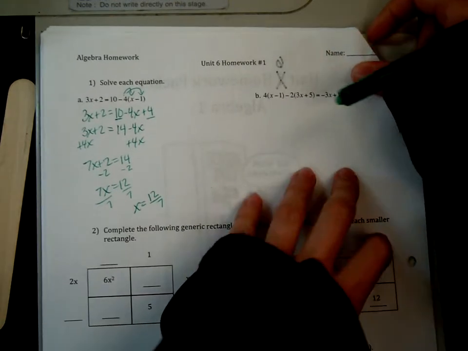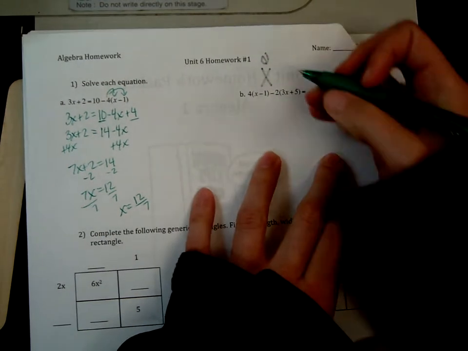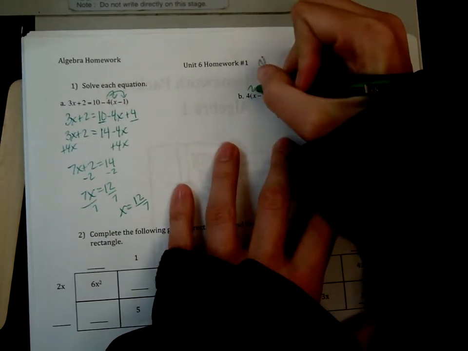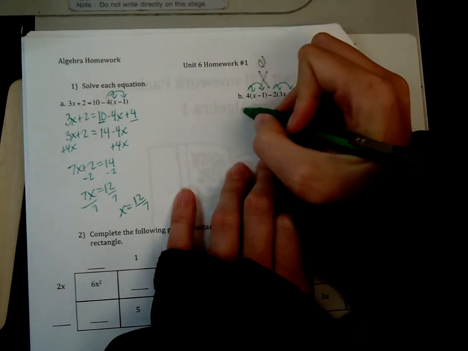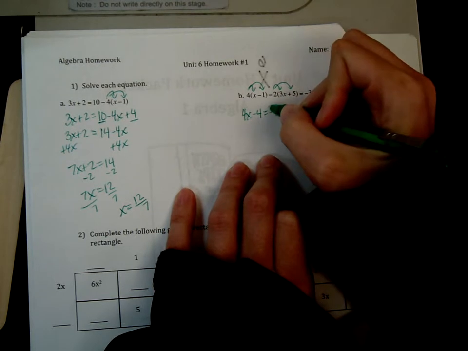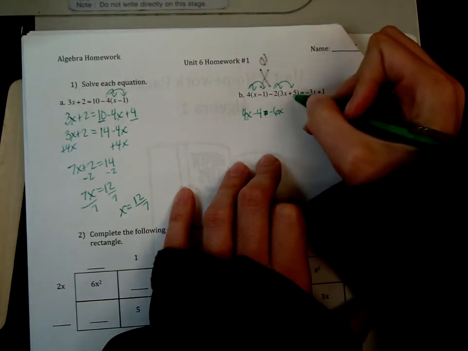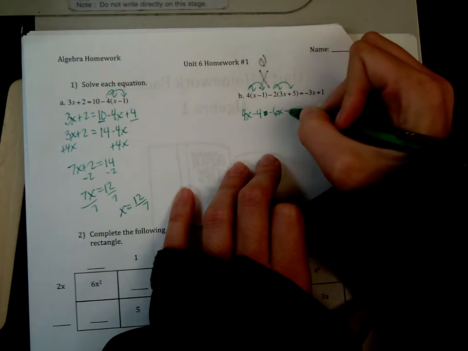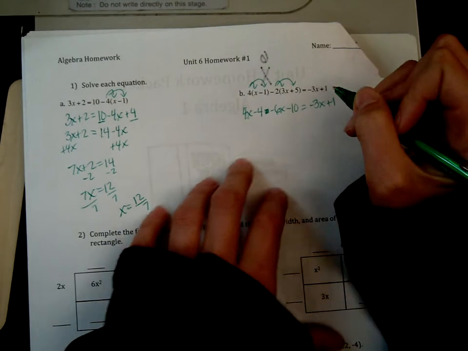I think some of these problems are similar to homework 16 for Unit 5, but that's okay, we can practice them again. Again, we'll distribute here. So we get 4x minus 4 equals negative 6x, or sorry, minus 6x, let's see, minus 10 equals negative 3x plus 1.